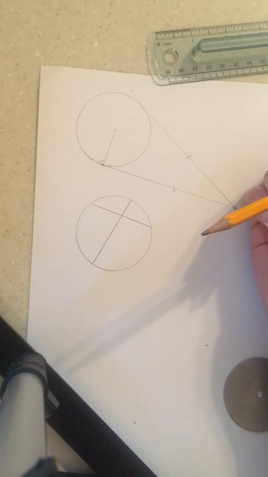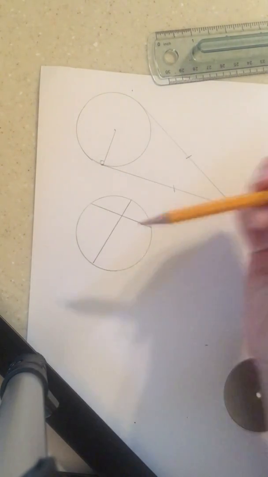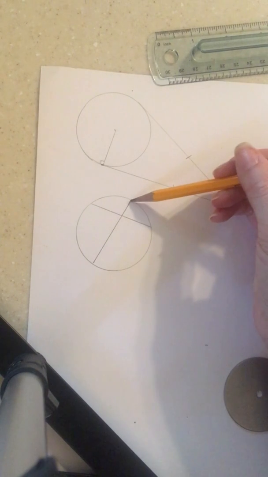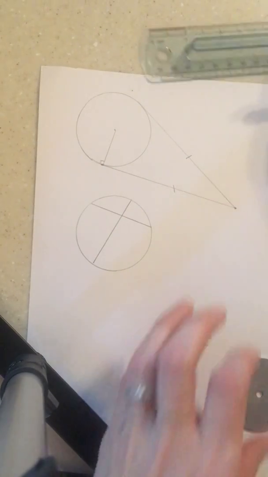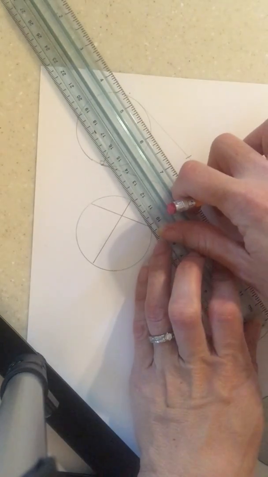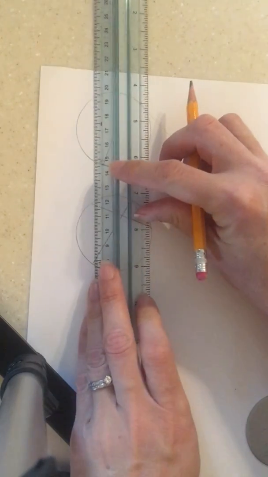That's the proportion that I end up with. If I drew lines here and here, I get similar triangles.